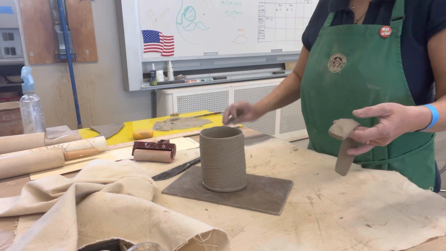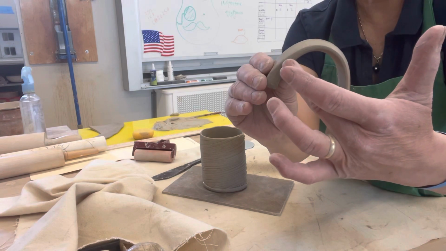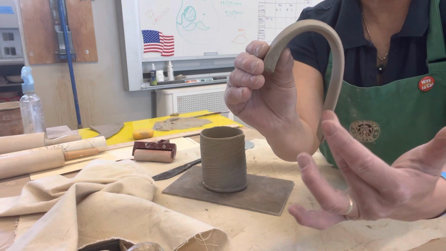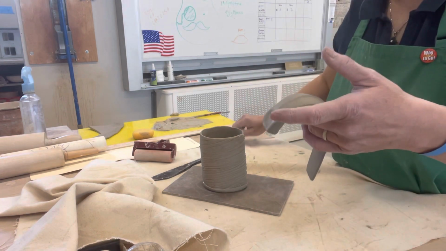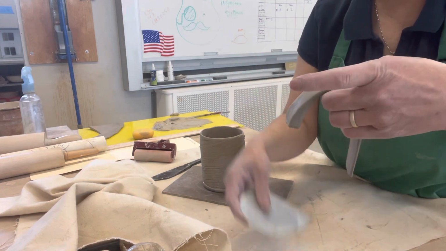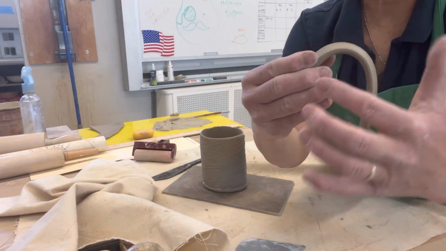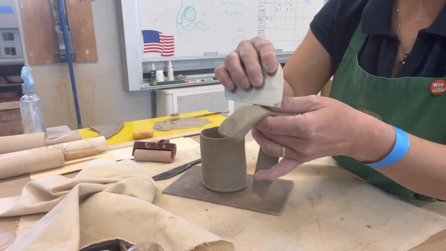So for me, you can see right here, the top is a little thicker and the bottom is a little thinner. So I like that beefiness right there. So what I would do is I'm going to cut a slightly slanted edge this way. I'm gonna do it like that. Let me see right here.